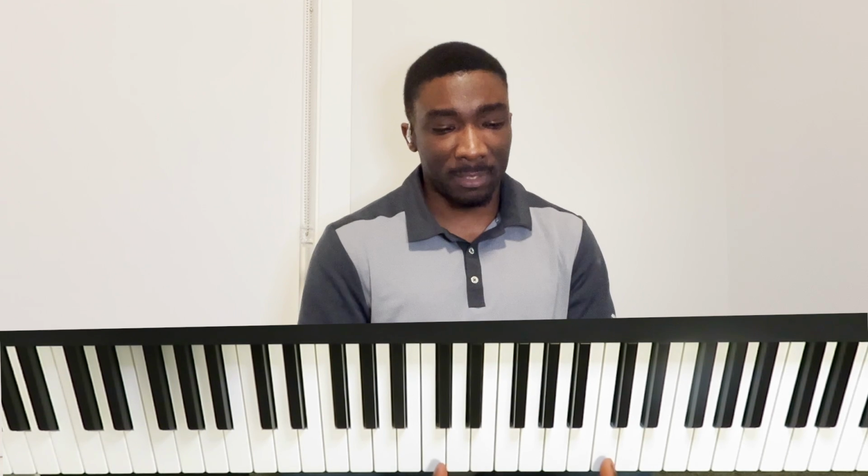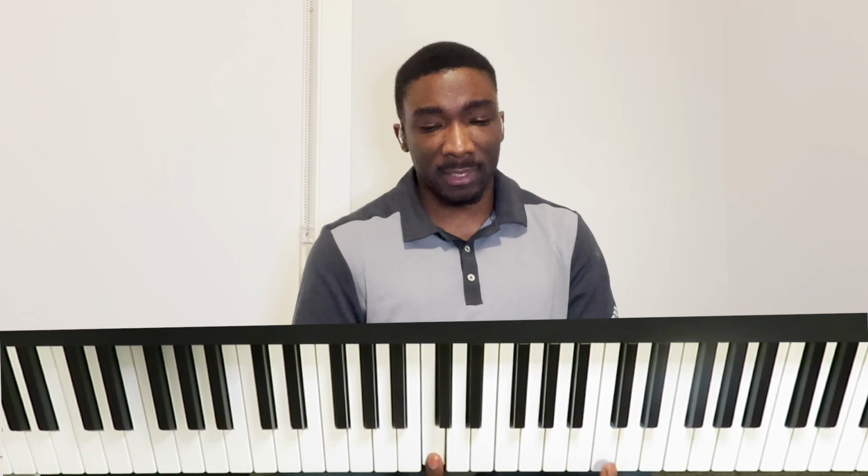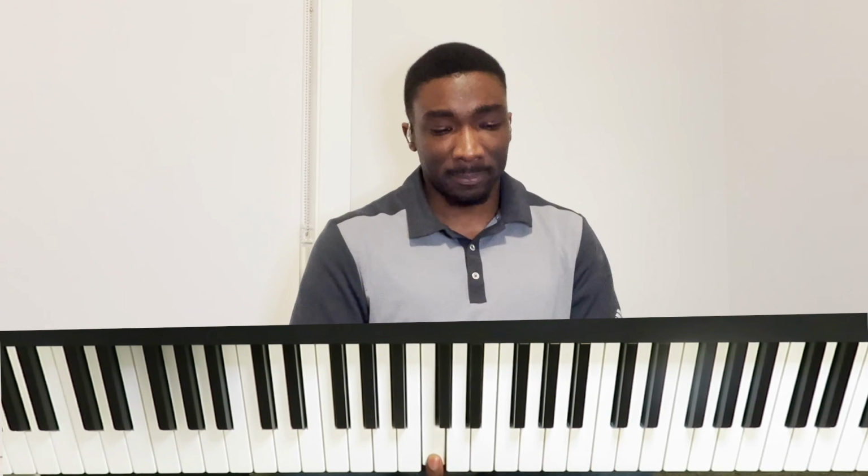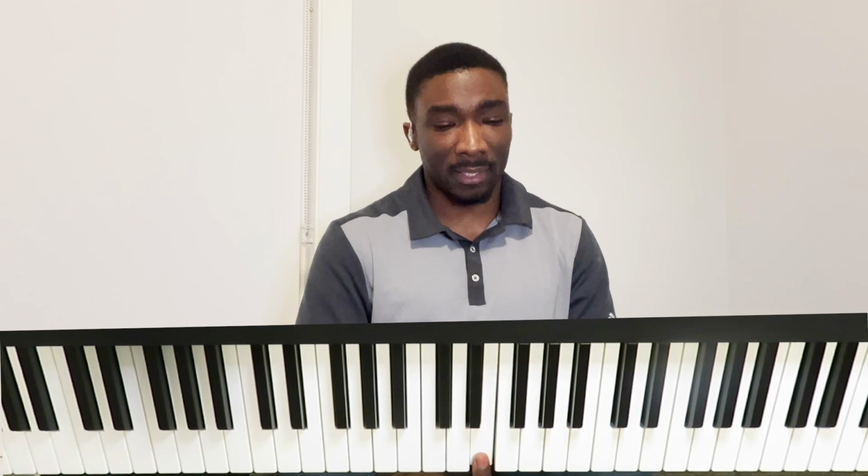Now, how is all of this relevant? Well, it helps us to basically understand how our scales are made up. So let's take the C major scale as an example. The C major scale is just moving from C to C with all the white notes. So C, D, E, F, G, A, B, C. And a major scale is that familiar do, re, mi, fa, sol, la, ti, do.